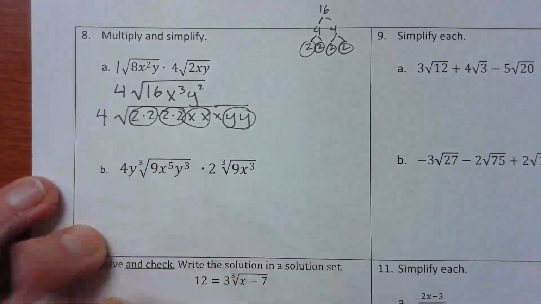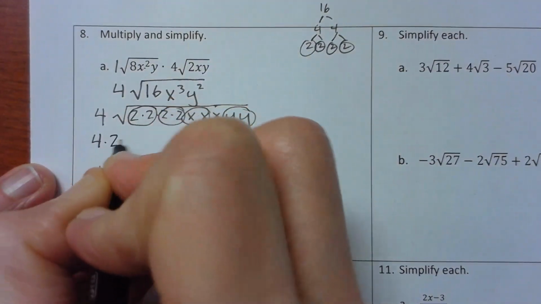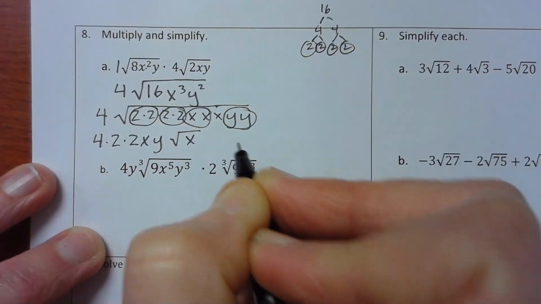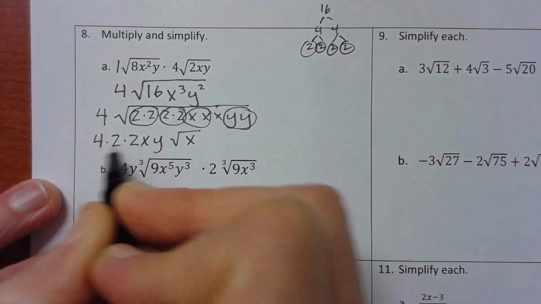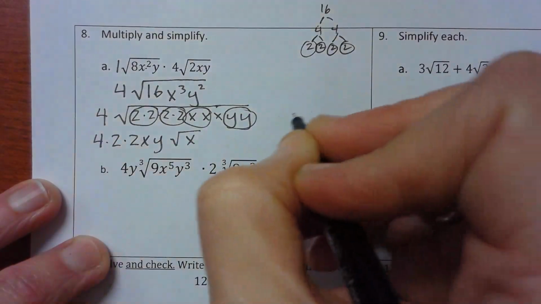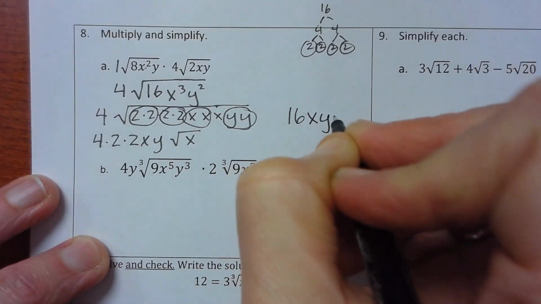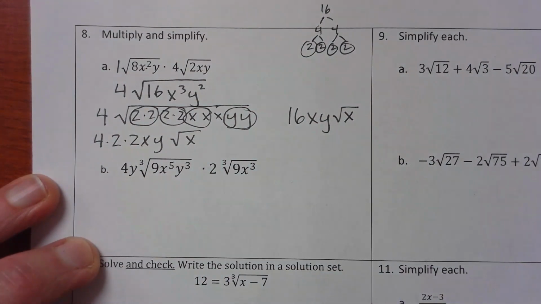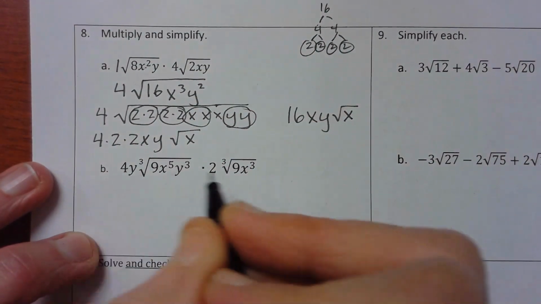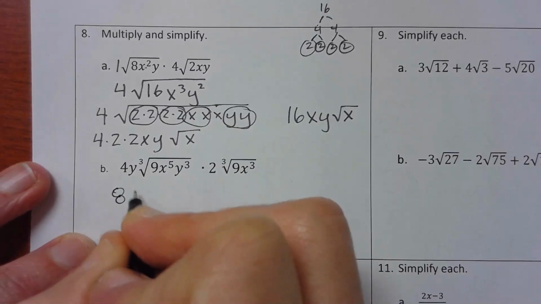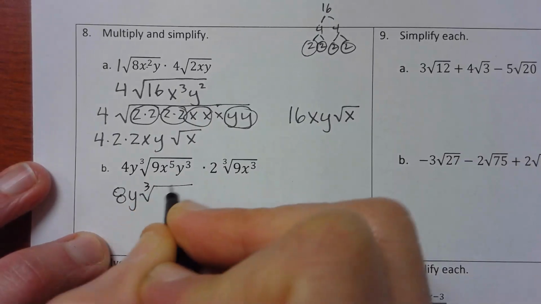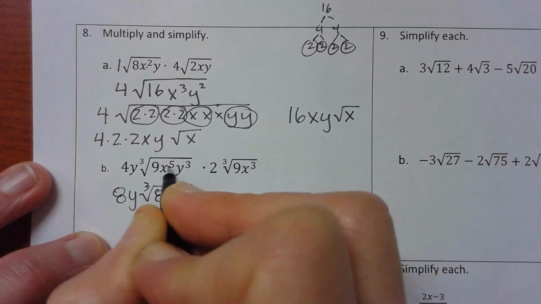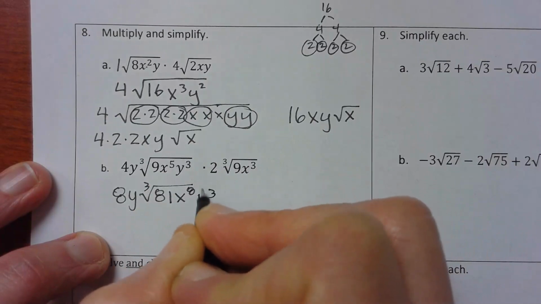I'm going to bring out a 2, bring out another 2, bring out an x and a y, and all that's left under the radical is x. This gets multiplied together. 4 times 2 is 8, times 2 is 16, x, y, square root of x. Same idea next. Coefficient times coefficient, radicand times radicand. 8y, cube root of 81, x to the 8th, add these exponents, 5 and 3 is 8, y cubed.